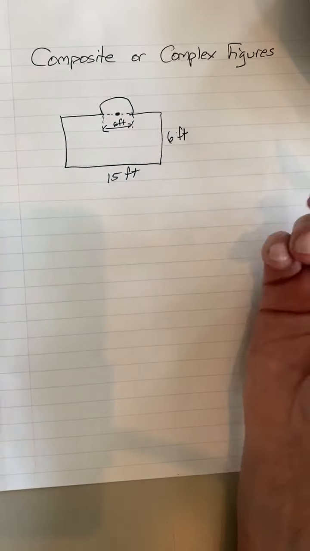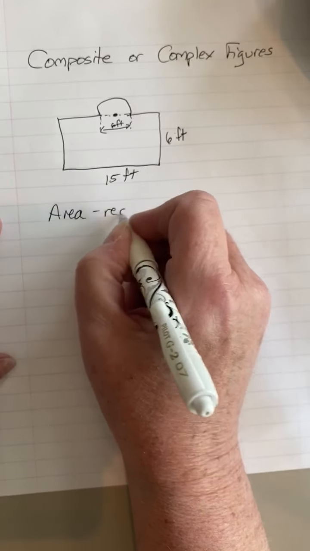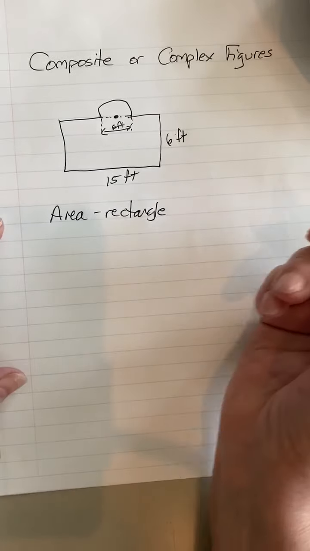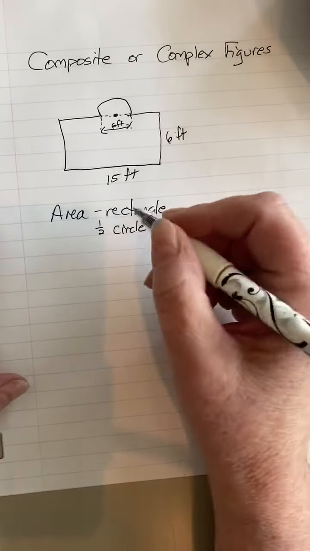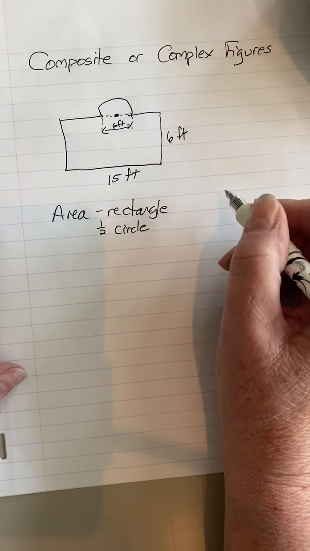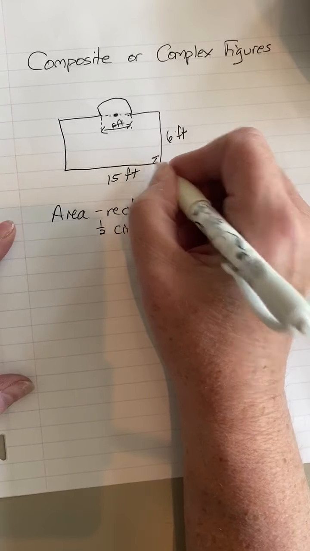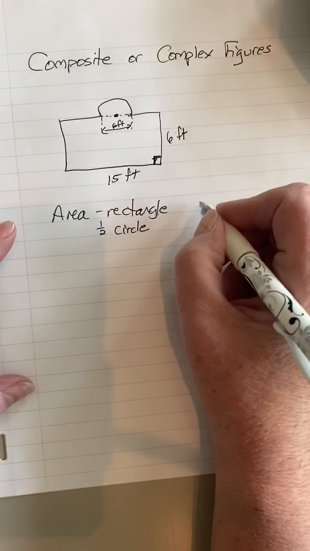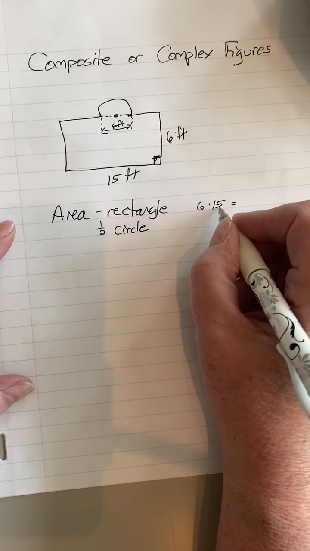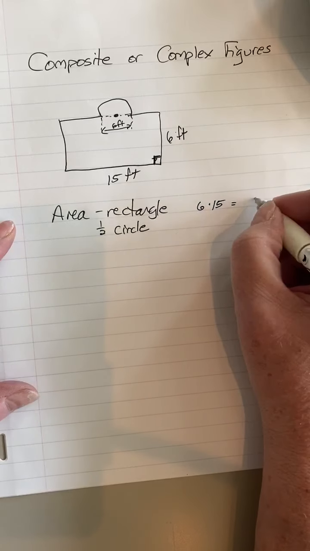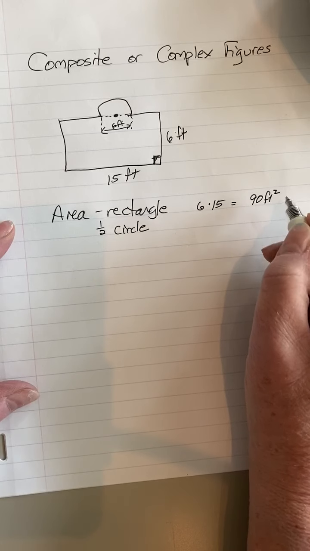Okay, so I'm gonna look at this and I'm gonna say I need the area of a rectangle, and then I've got the area of 1/2 of a circle. You can do this in 2 steps, 3 steps, 4 steps, it doesn't matter to me. So I know for my rectangle, my right angle is here, right angle. So I've got 6 times 15. So what is that? 6 times 10 is 60, 6 times 5 is 30, 60 and 30 is 90. So 90 feet squared. Notice my label, okay, labeling it.